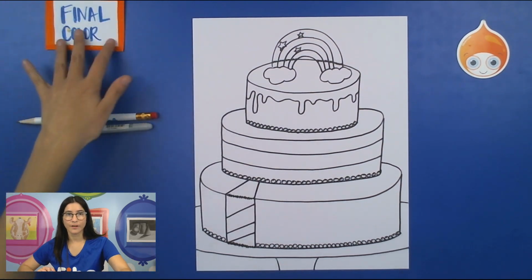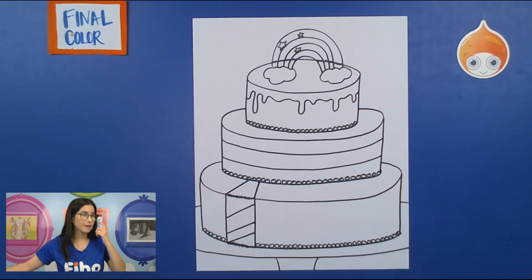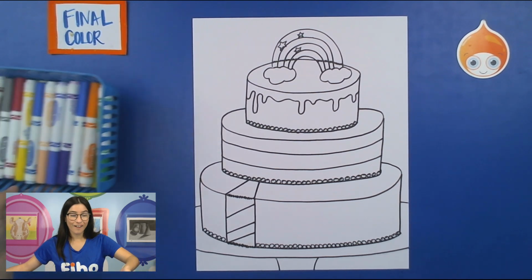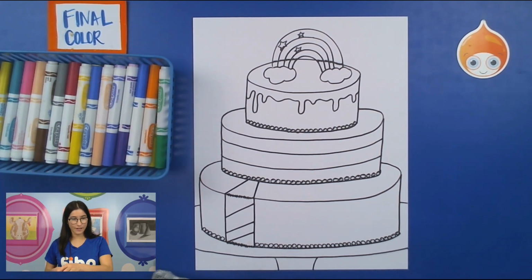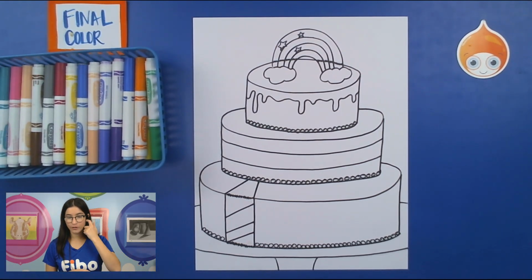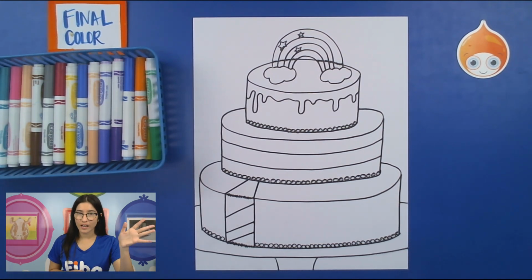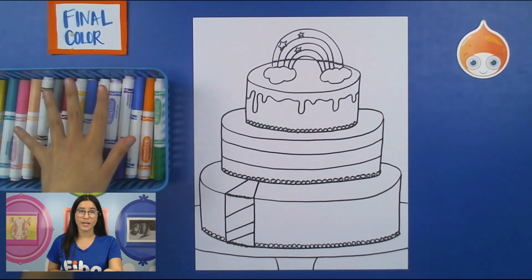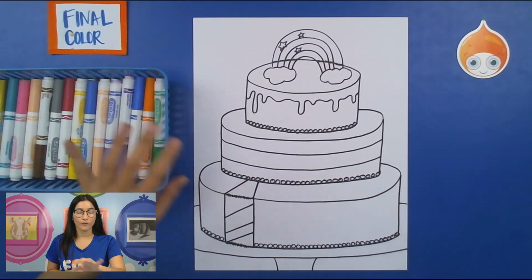Alrighty friends, so I'm going to go ahead and start on our final coloring steps. Make sure all your drawing materials are put away. And first what we're going to be starting with are our markers. So I'm going to go ahead and take out my markers. And again, you guys are choosing your colors, you're choosing how you color it, all of that. But for your marker steps, I recommend you keep the small details for your markers only.